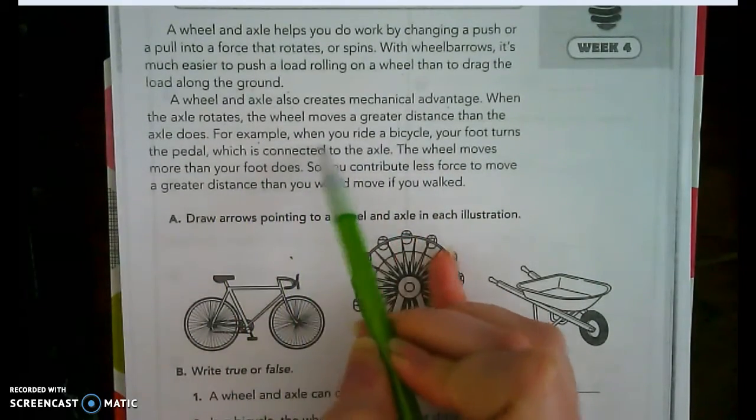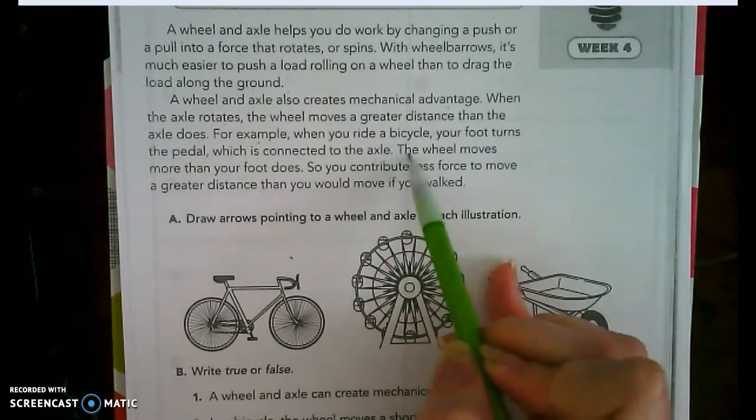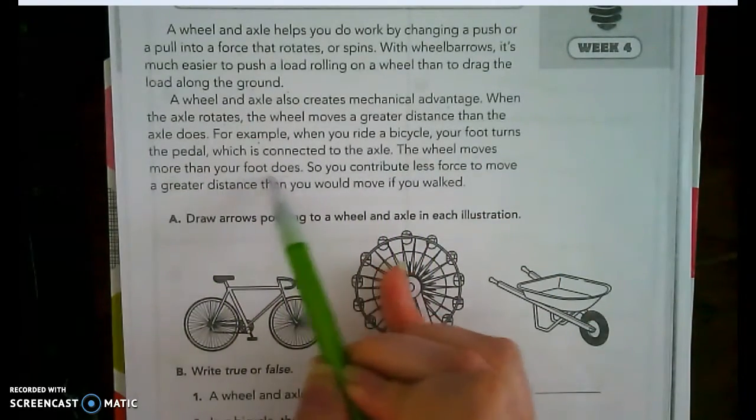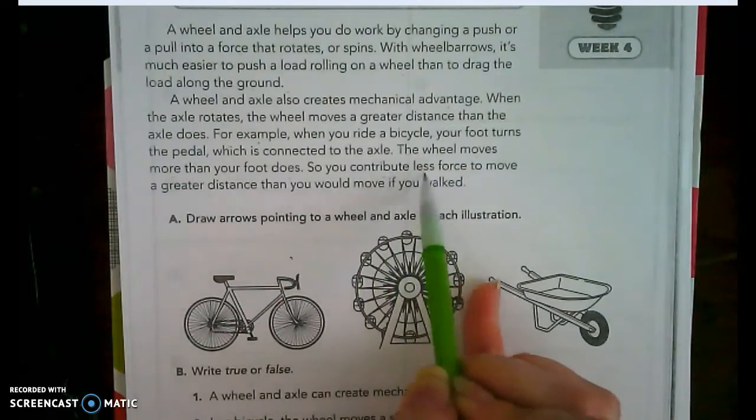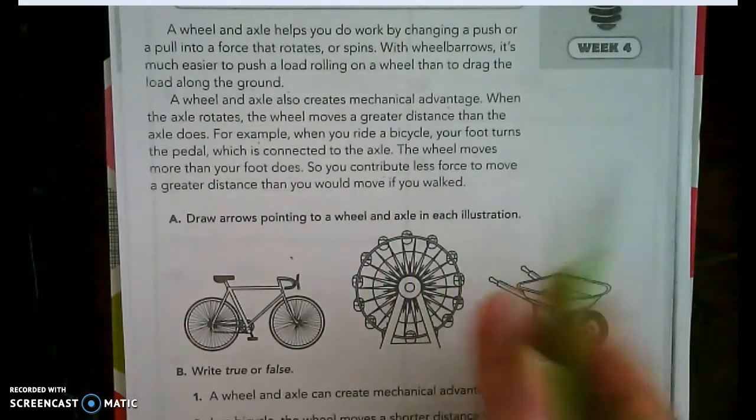When the axle rotates, the wheel moves a greater distance than the axle does. For example, when you ride a bike, your foot turns the pedal, which is connected to the axle. The wheel moves more than your foot does. So you contribute less force to move a greater distance than you would move if you had walked.